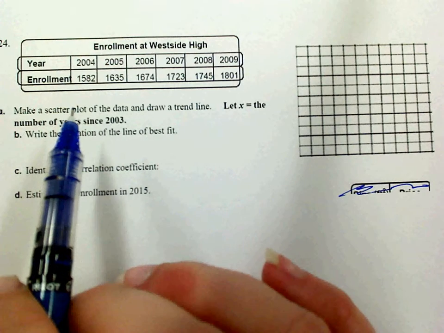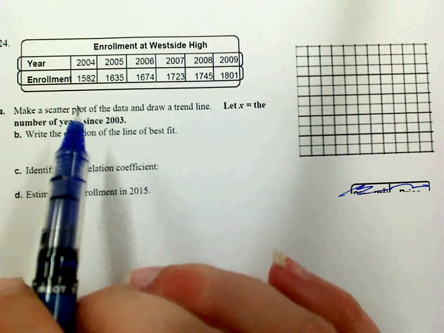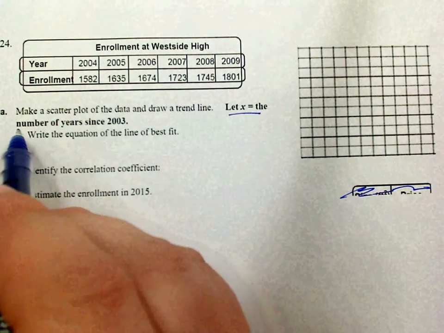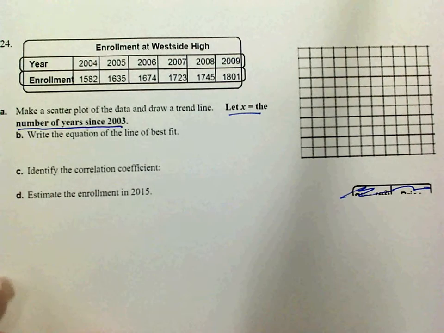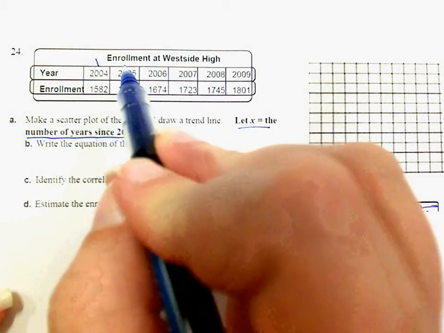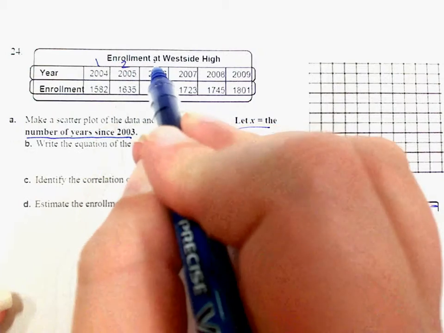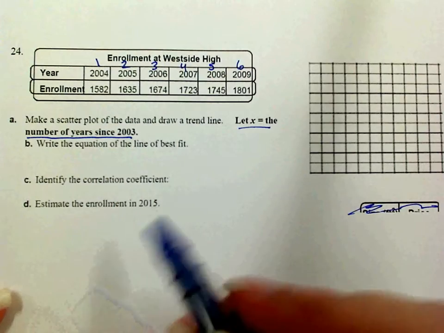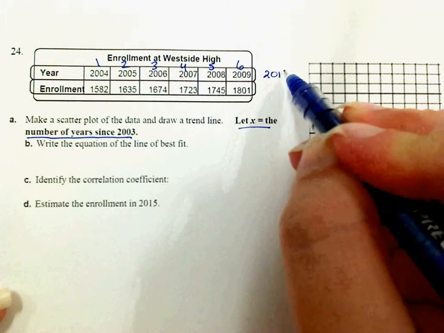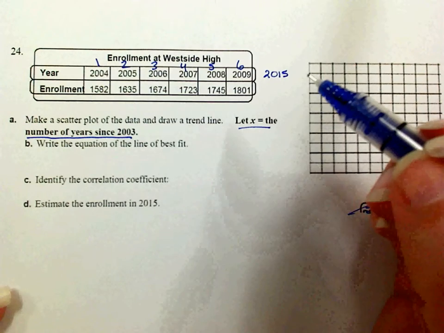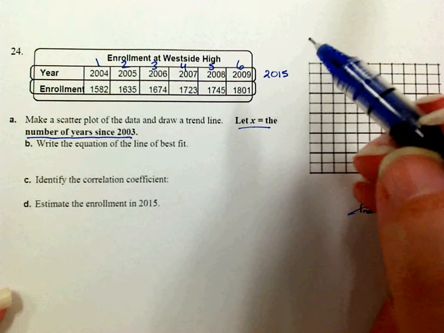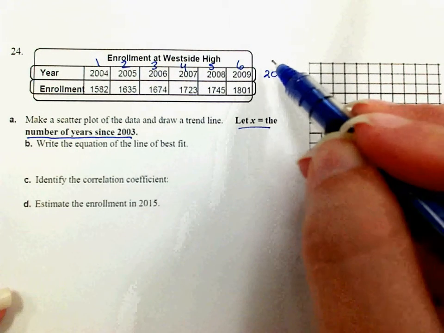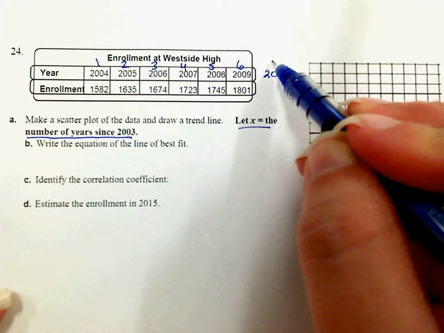Yeah, let it be 1. So if this is 1, then this is, and this is 4, 5, 6. So later when they're asking me about 2015, that will be what? I'm thinking 12. 6 years past 2009 is 2015?